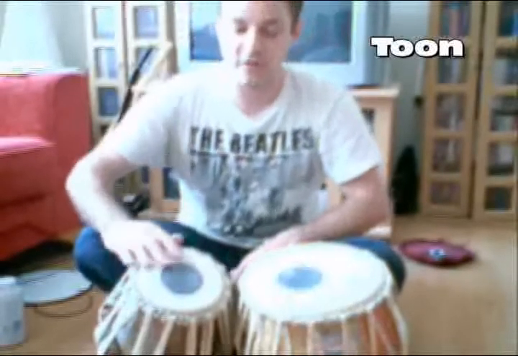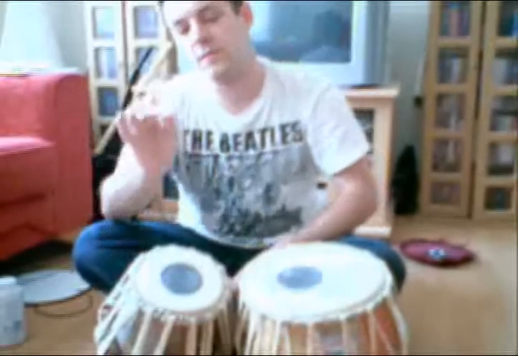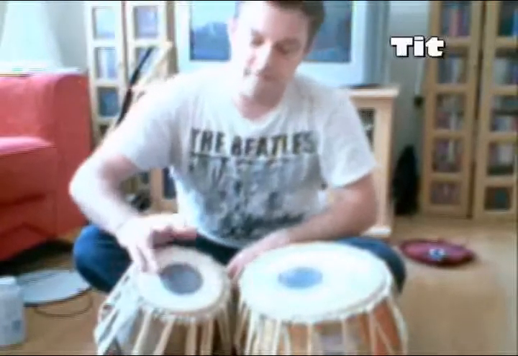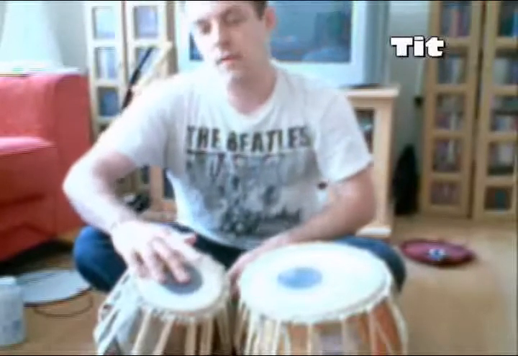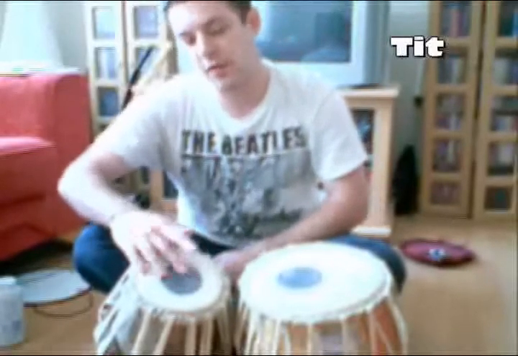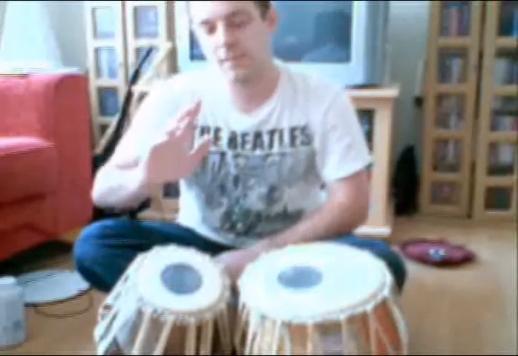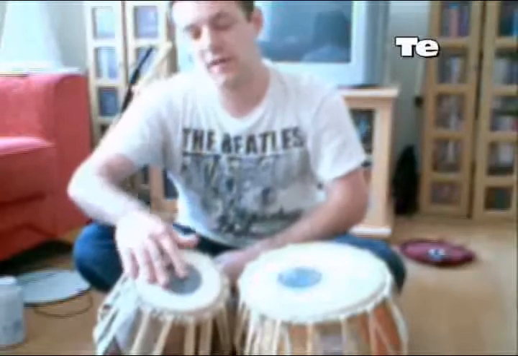Then we've got the closed sounds. So Tit, played with this middle finger here in the very middle of the black spot, like that. Okay, you want to be careful not to play it either side. It's got to be right with your finger in the middle. The same when you play with your index finger like that.